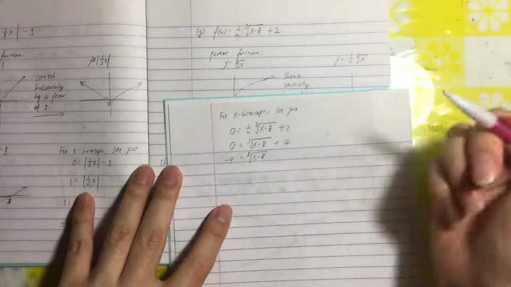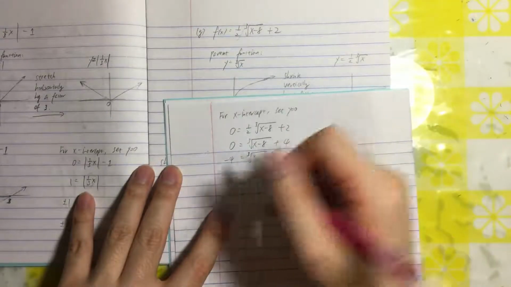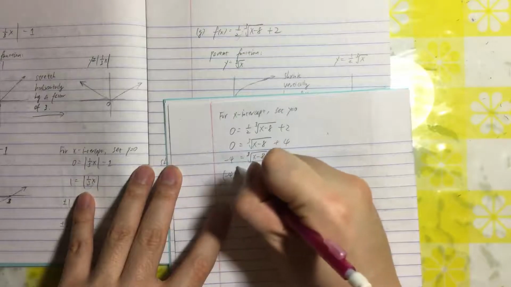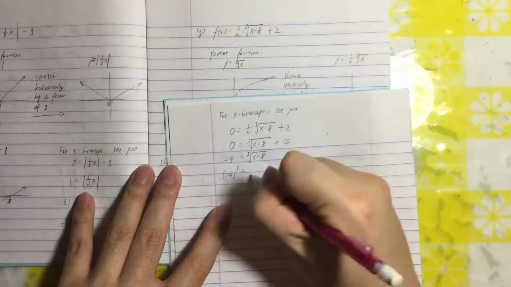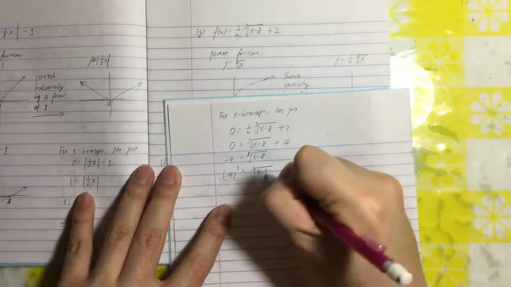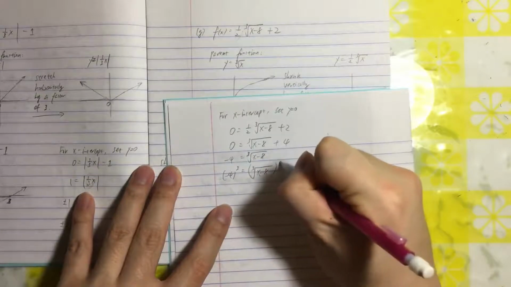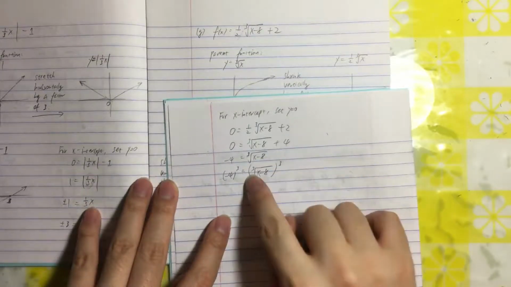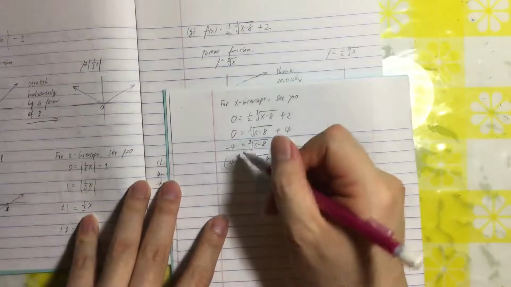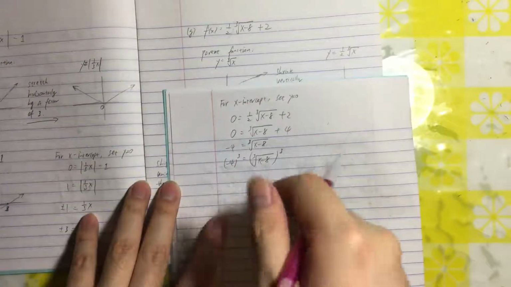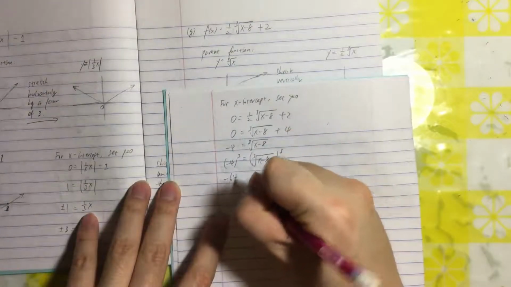Then I can cube both sides. Negative 4 cubed means negative 4 times negative 4 times negative 4, which is negative 64.